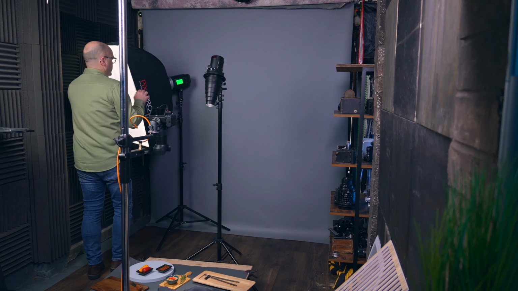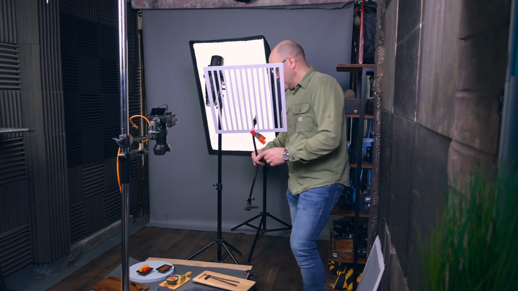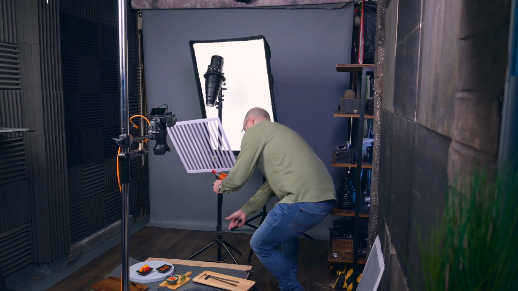And what I'm going to be using are these. These are the Shadow Casters from Pixapro. Essentially, they're just gobos which go between your light source and your product. And what this is going to allow me to do is just cast shadows across the image. And I'll show you that now. So I'll pop this down.